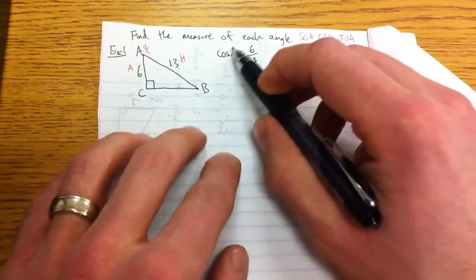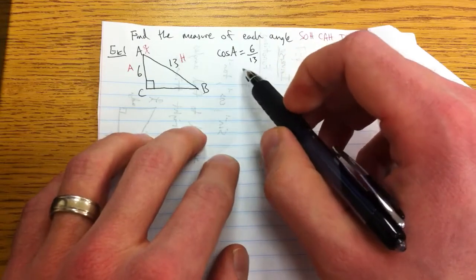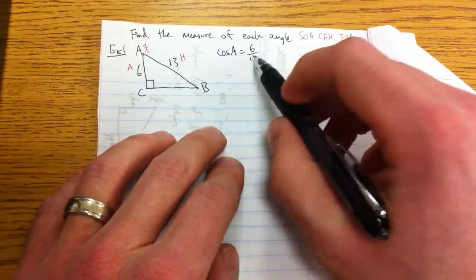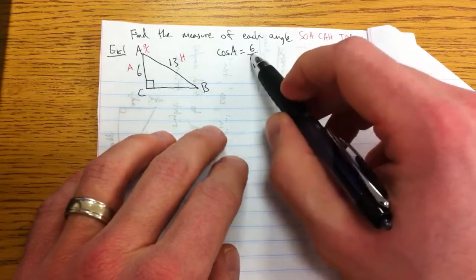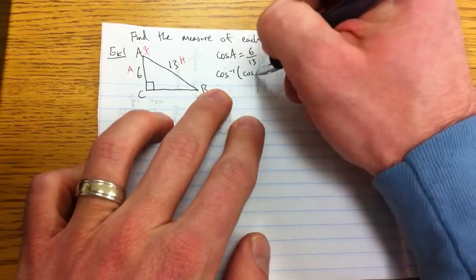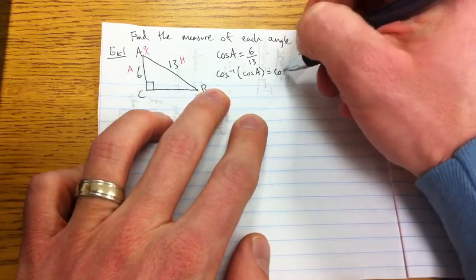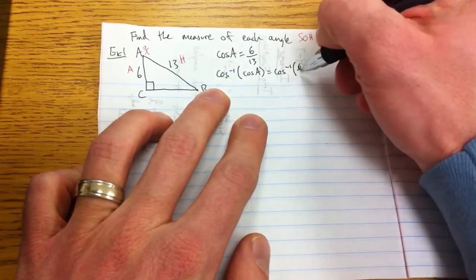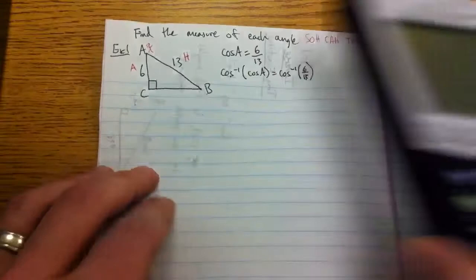Now, how do we actually solve for A to find an angle? That's where the inverse trig function comes in. I'm going to take the inverse trig function of both sides. Since I'm using cosine, I'm going to take the cosine -1 of the left-hand side and the cosine -1 of the right-hand side. And what happens with that? Let me show you in the calculator what happens.